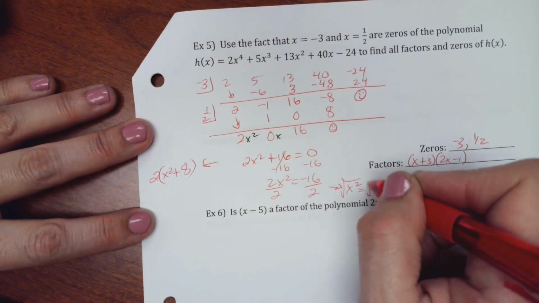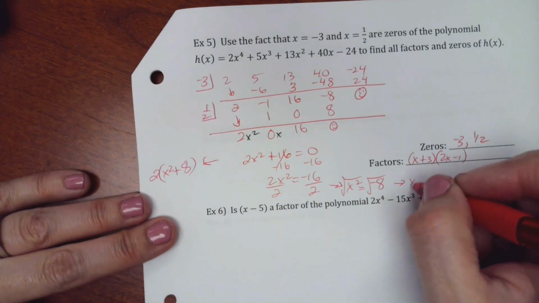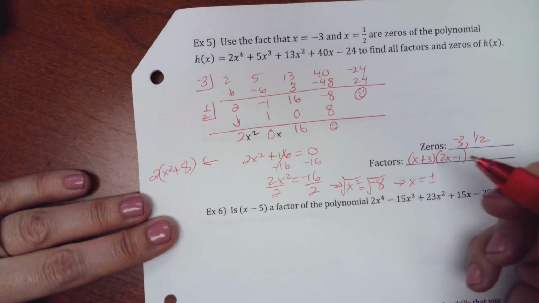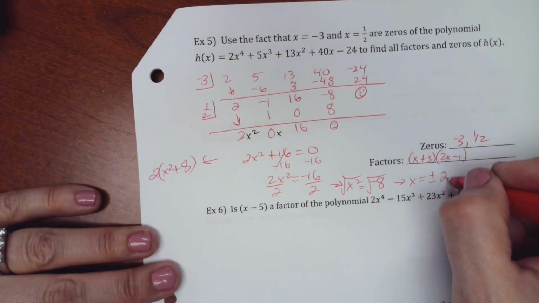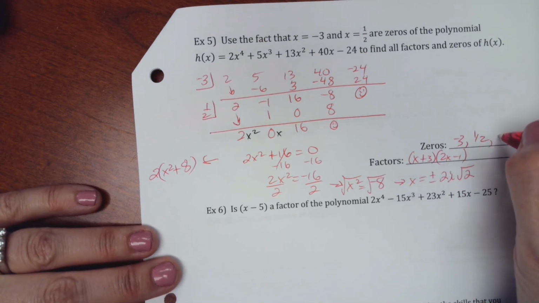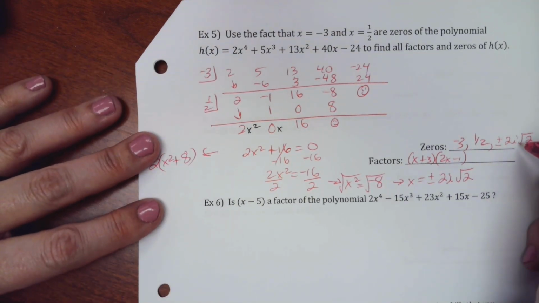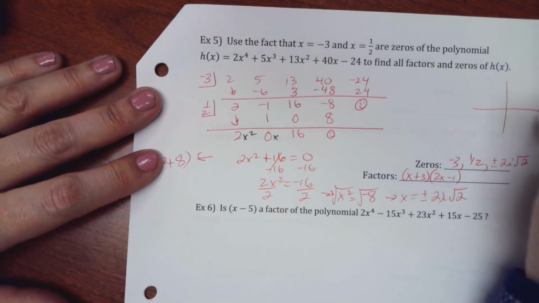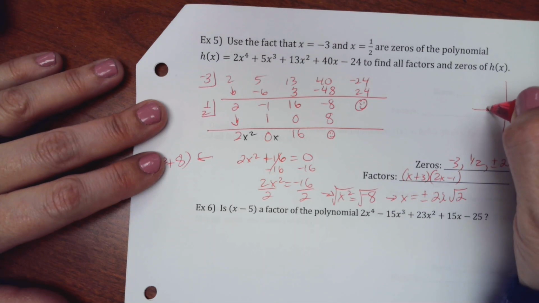And then I'll take the square root of both sides. Now it's a negative, so it's going to be imaginary. Plus or minus. And 8 is 4 times 2. So the 4 comes out, becomes a 2 within my i, and then the radical 2 stays in. So there's my last 2 answers. Plus or minus 2i radical 2. So if you graphed this problem, you wouldn't see those answers because they're imaginary. So the only place you would see the graph crossing would be at 1/2 and like at -3.